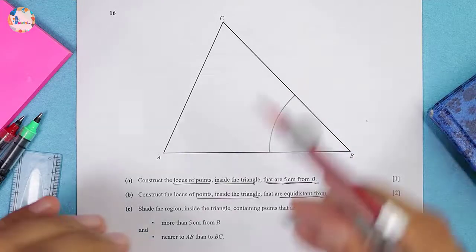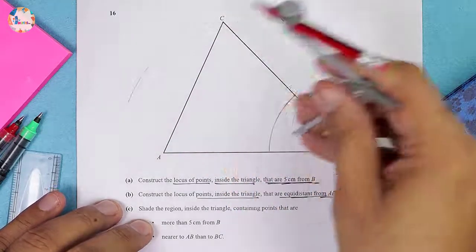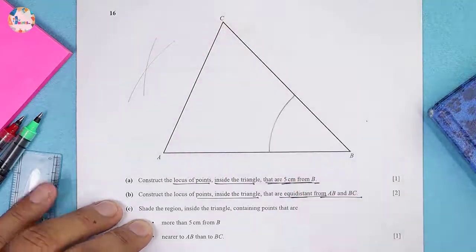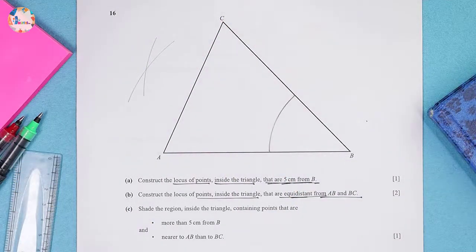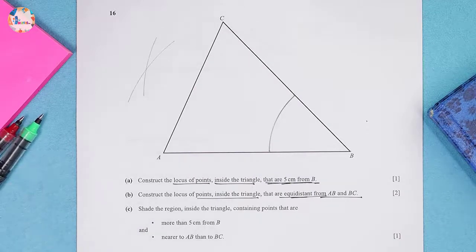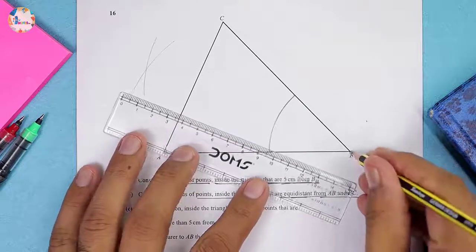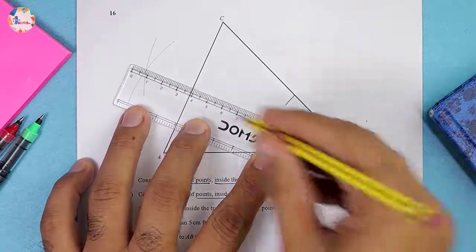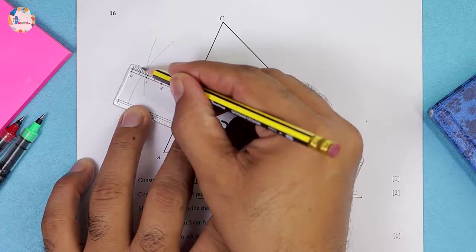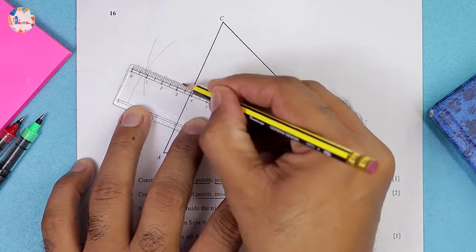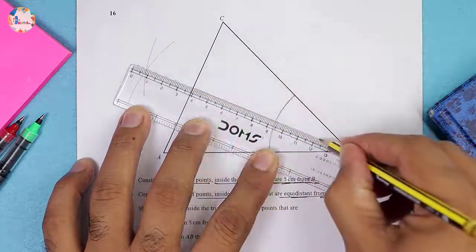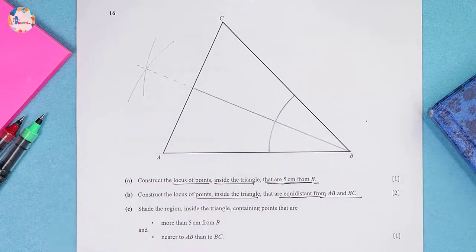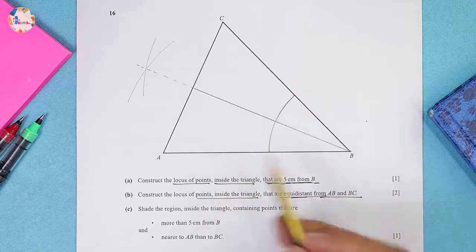So angle bisector will be over here and from here. So after drawing this one, we can join this. So this will be passing through this one. So from here we can join, and dotted line we will draw up to this one, and solid line we can draw within this. So these are the locus of the points inside the triangle that are equidistant from AB and BC. So this is done.